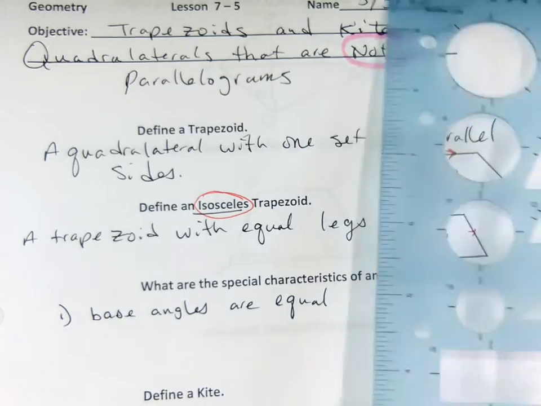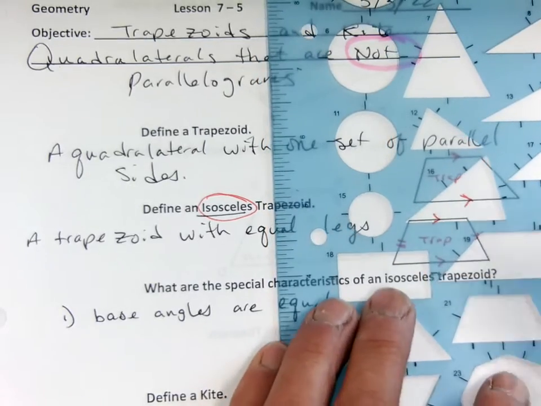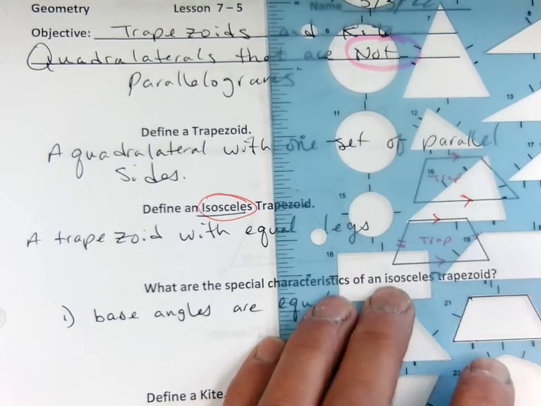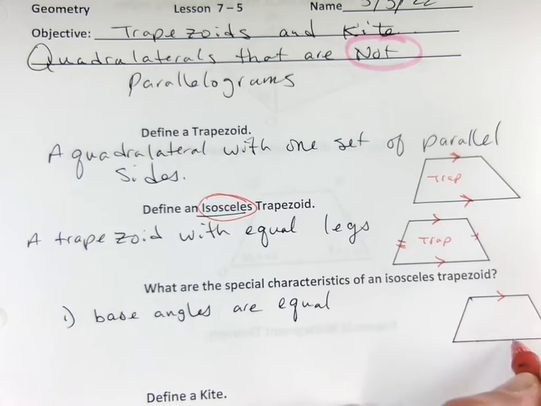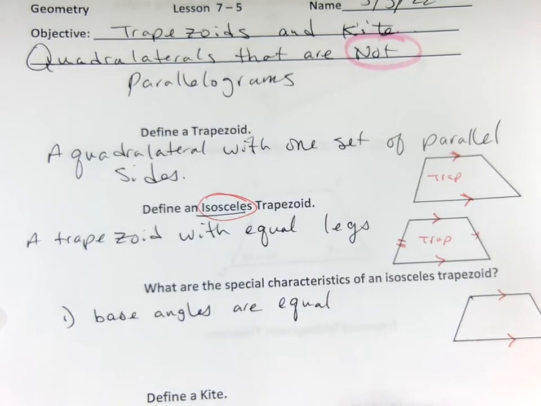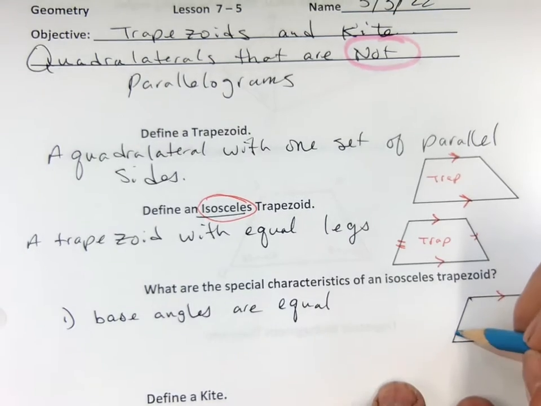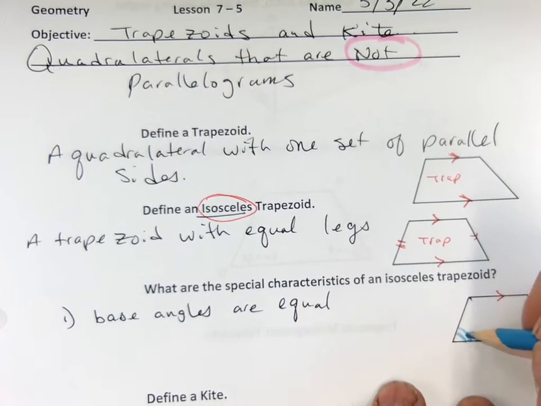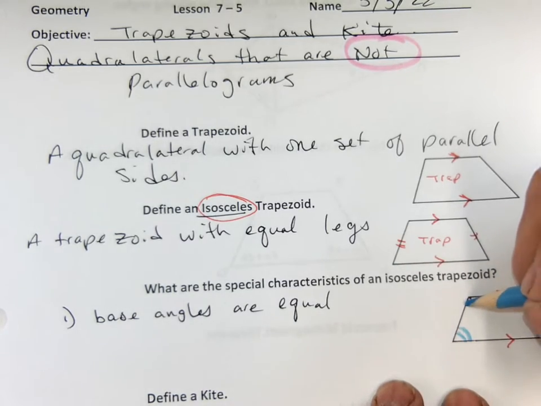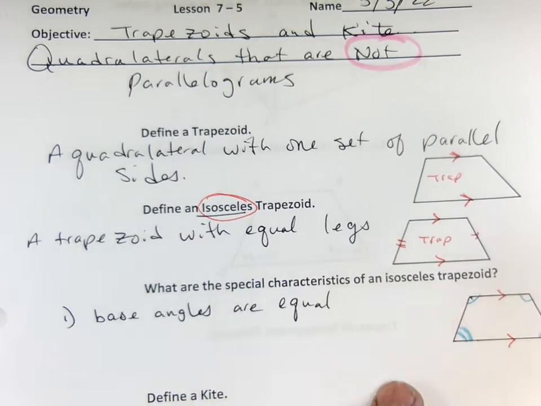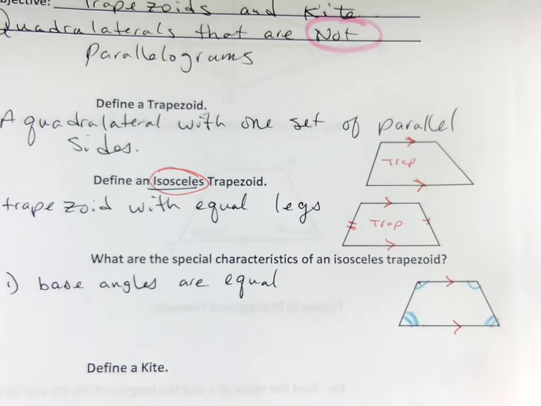I'm going to draw it again so I can mark it. Base angles are equal. So I know that this angle here is equal to this angle here, and this angle here is equal to this angle here, okay? Base angles are equal.